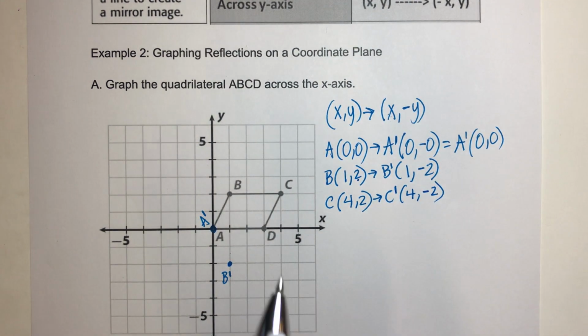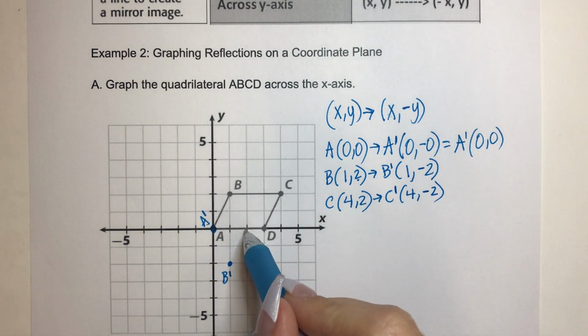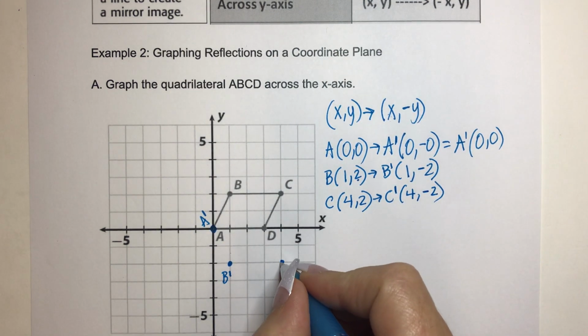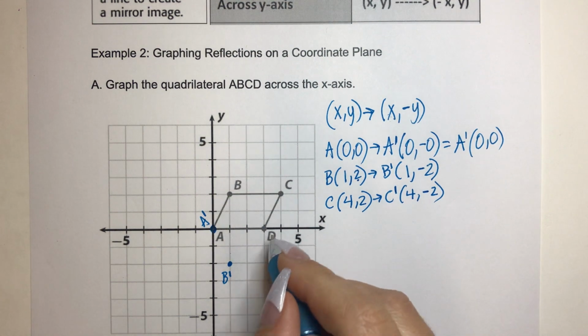So there's our C prime. 4, 1, 2, 3, 4, down 2. C prime. And lastly, D.